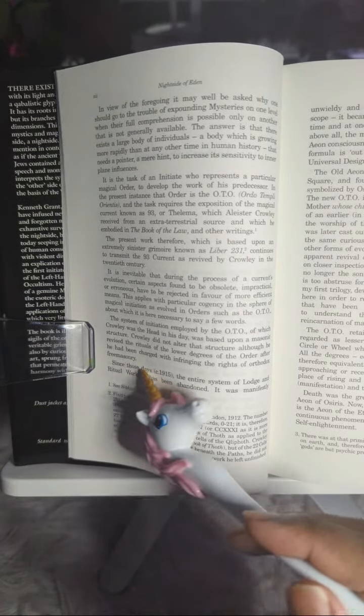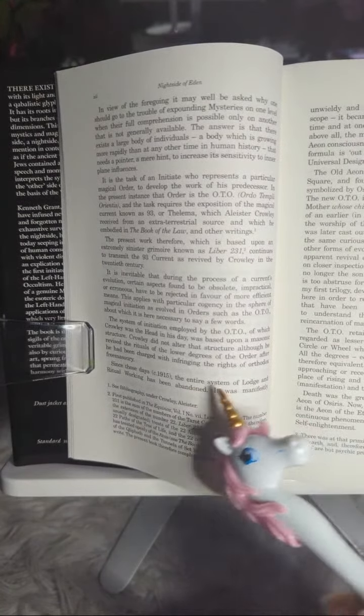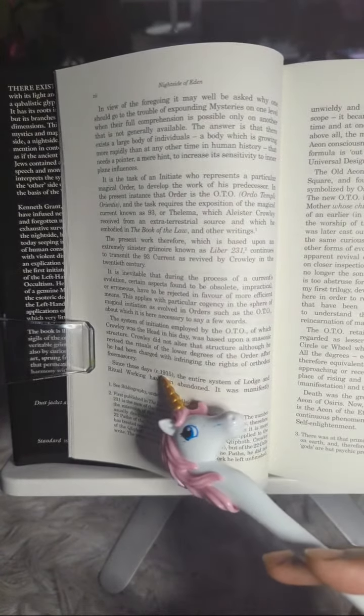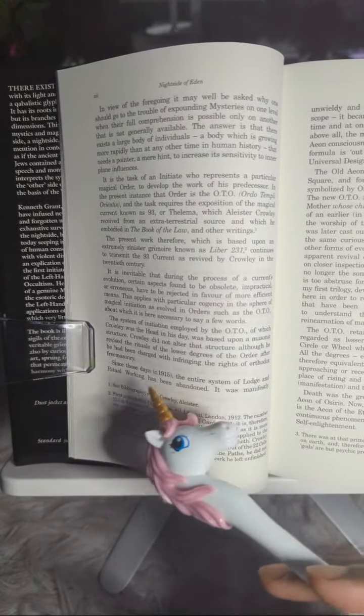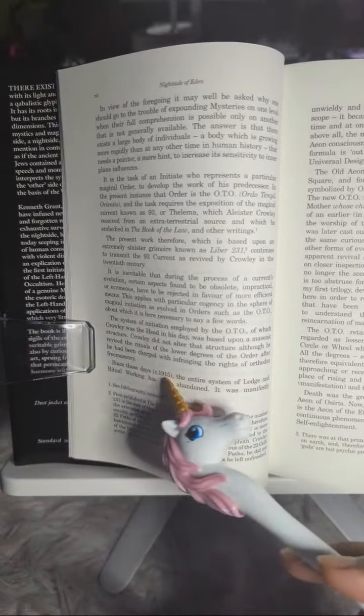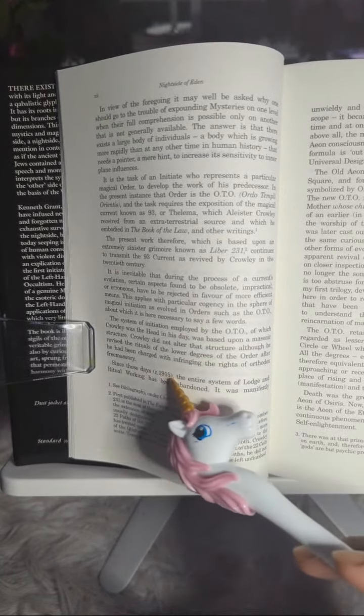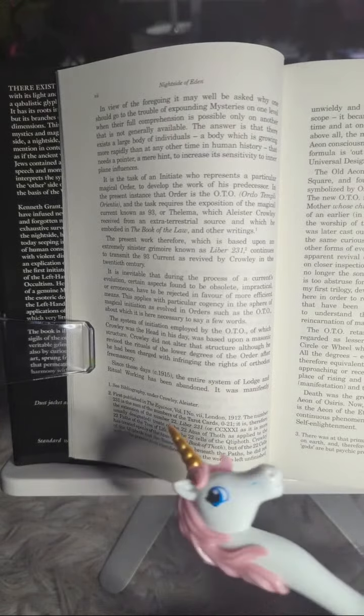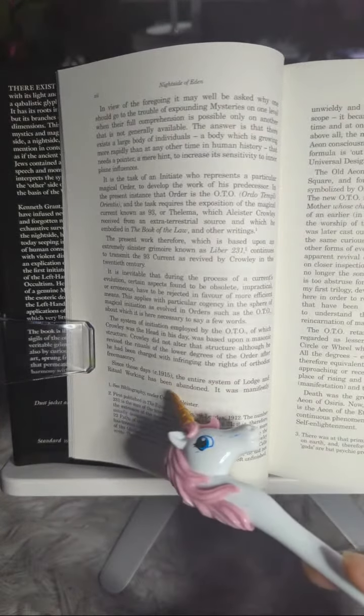So what he says here is, since those days, 1915, the entire system of lodge and ritual working has been abandoned. What? Since 1915? And y'all still trying to do it according to the book? According to them old books? Let's see what he says here. Since those days, 1915, and this was written in 1975, by the way, the entire system of lodge and ritual working has been abandoned. It was manifestly unwieldy, and owing to its ever-widening international scope, it became impracticable for members to meet at one time and at one place for purposes of magical working.